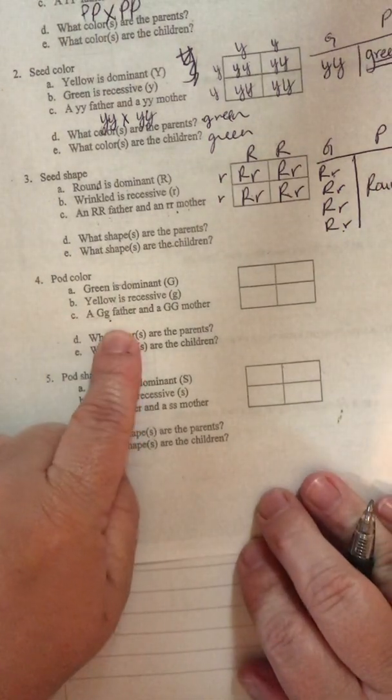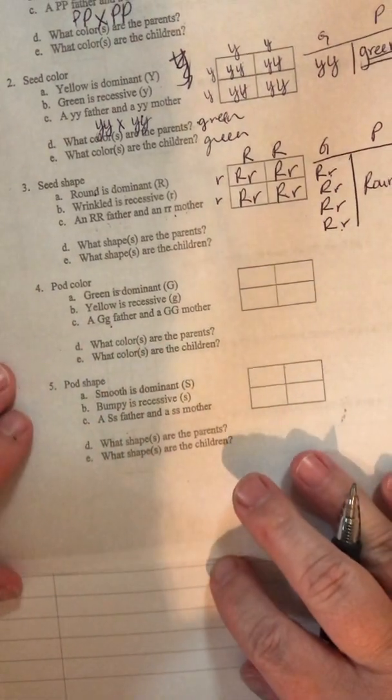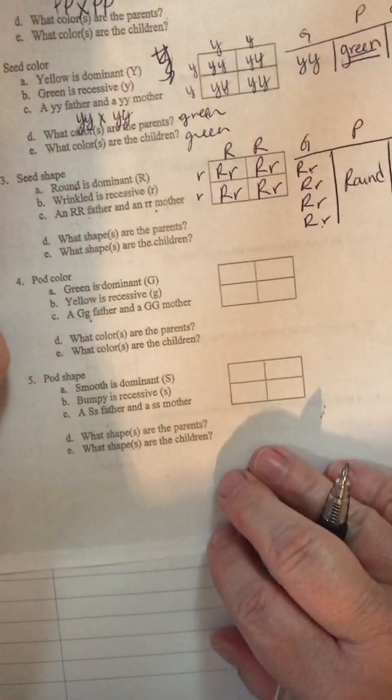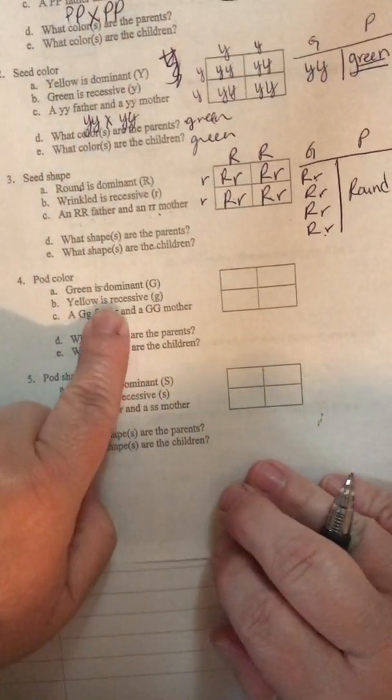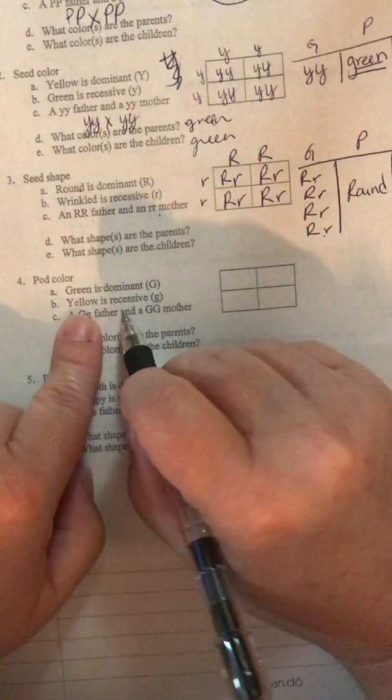Now we're going to start doing different stuff. So I'll do this one with you. You're going to do the rest of this page, 5, and the whole back. So 1, 2, 3, 4, 5, 6. And I'm going to be checking it. So we'll talk about that in a second. So pod color. Green is dominant. Yellow is recessive.